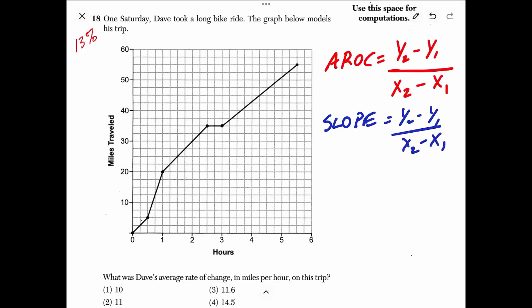Now, that means that we need to find where does it start, where does it finish? So it said, what's the average rate of change in miles per hour? So basically this is where he starts, this is where he finishes. So we need the x and y coordinates. So this would be, of course, 0, 0. And this up here would be, let's see, it's between 5 and 6.